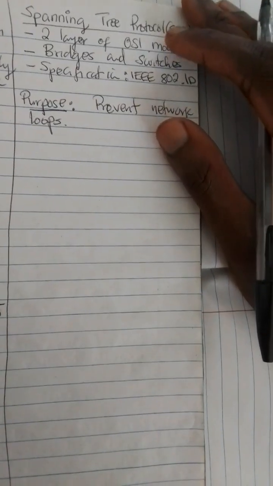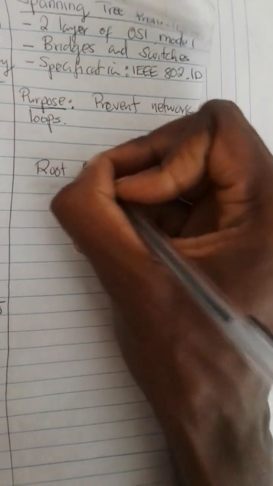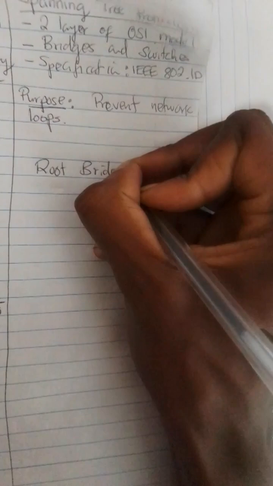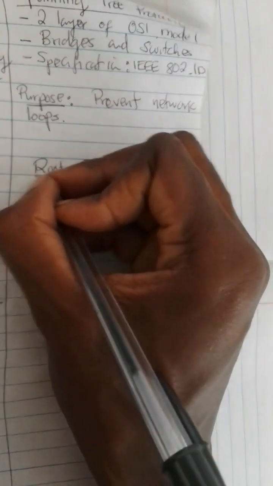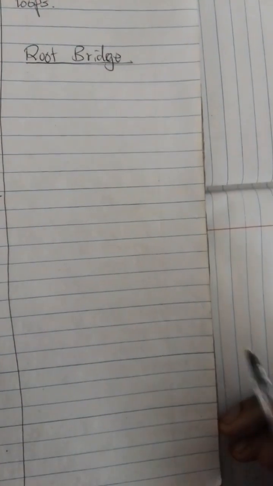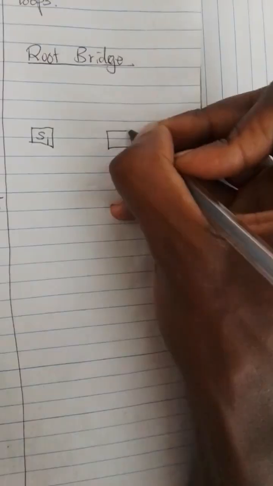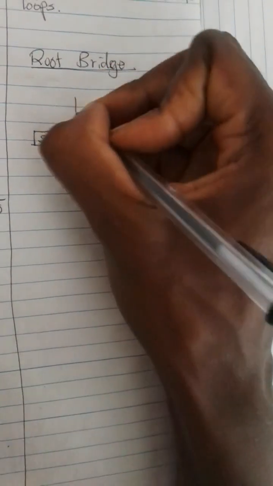Now, how does this spanning tree protocol work? The spanning tree protocol is going to use the concept of something known as a root bridge. So what actually is a root bridge? You know that the spanning tree protocol runs in switches. So with a root bridge, let's say you have 3 switches or multiple switches connected: switch 1, switch 2, and also let me put on top a switch 3.